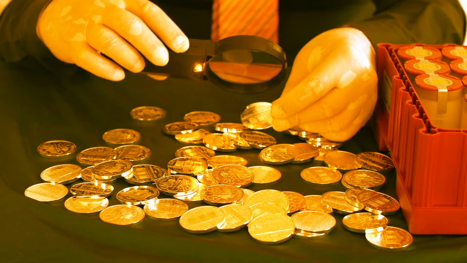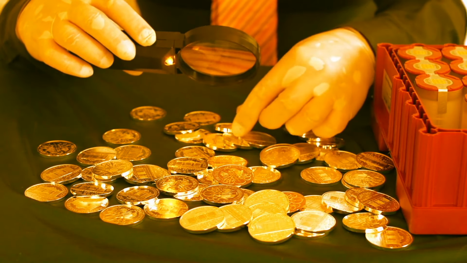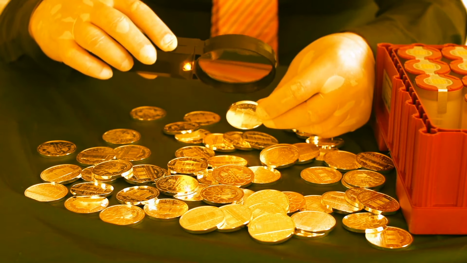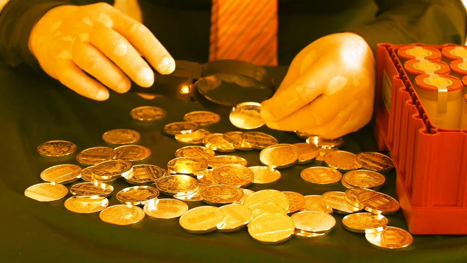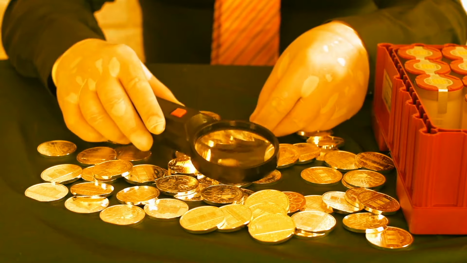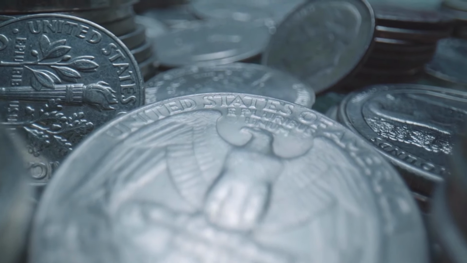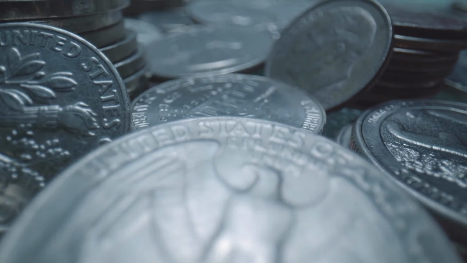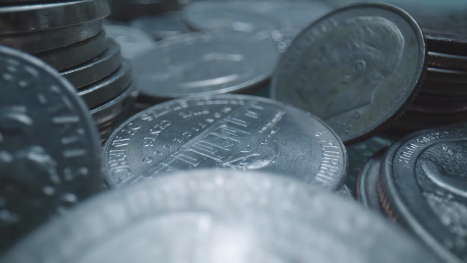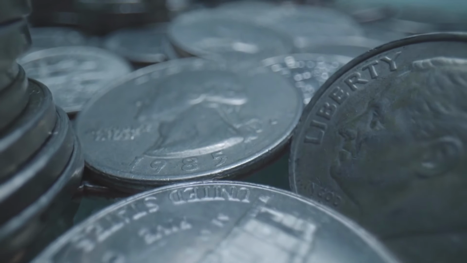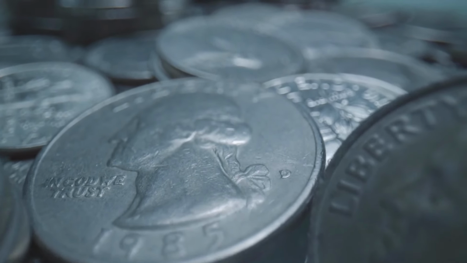The situation came to a close in August 1971, when President Richard Nixon announced that the U.S. would suspend the convertibility of the dollar into gold, effectively ending the Bretton Woods system. This event, known as the Nixon shock, marked the beginning of the era of fiat money, where a physical commodity like gold does not back the value of a currency, but is instead based on the trust and confidence in the government that issues it.